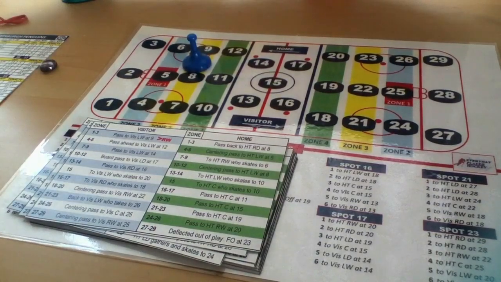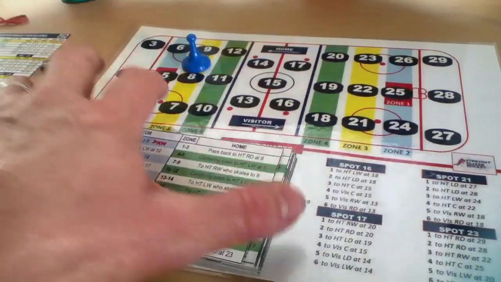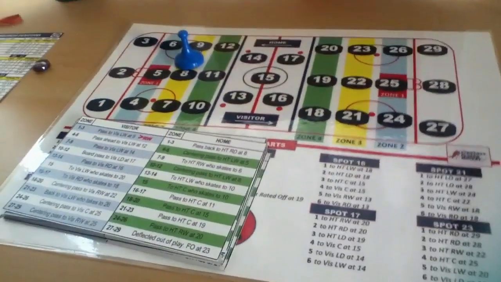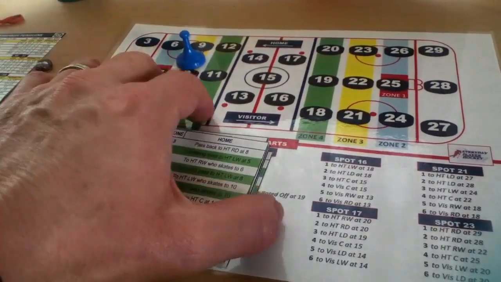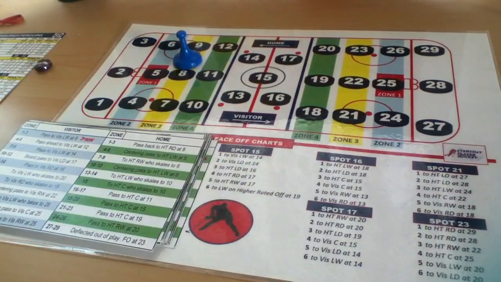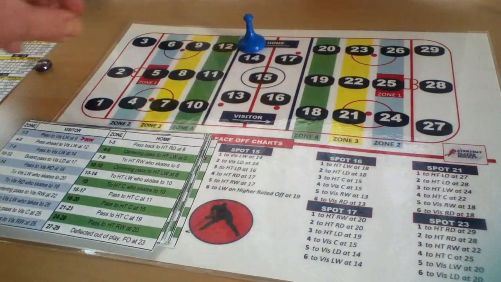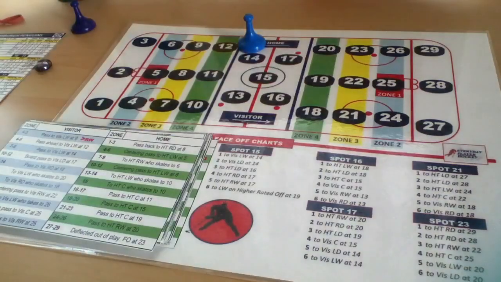I'll just play a little bit more, because I think so far you've got a pretty good idea of how this game works. So, okay, just roll on the faceoff chart, and it's visitor left wing at 14. That's Keith McCreary on the second line for Pittsburgh.